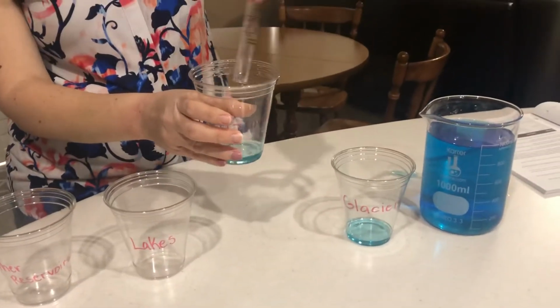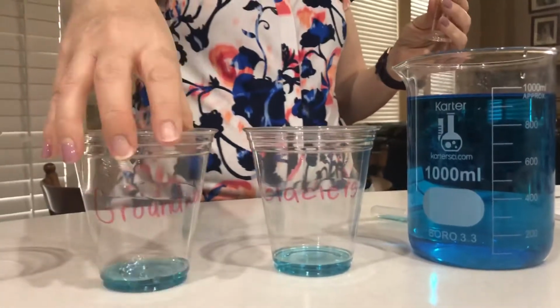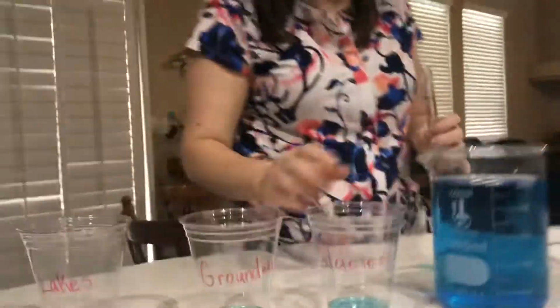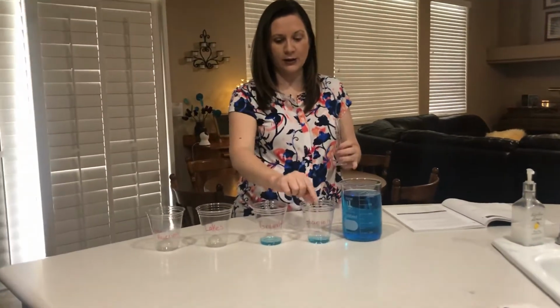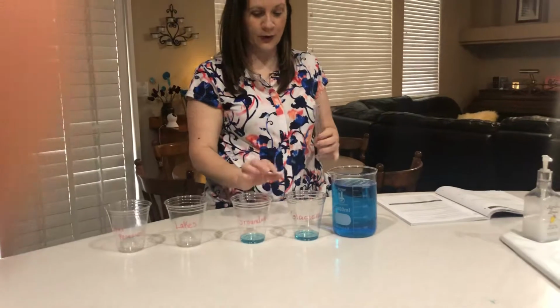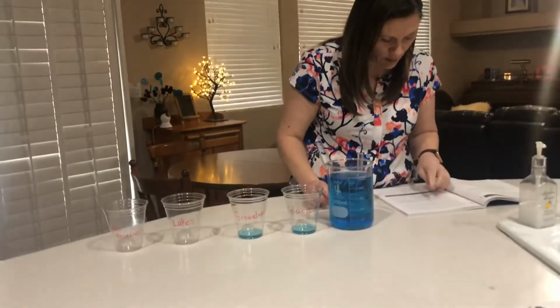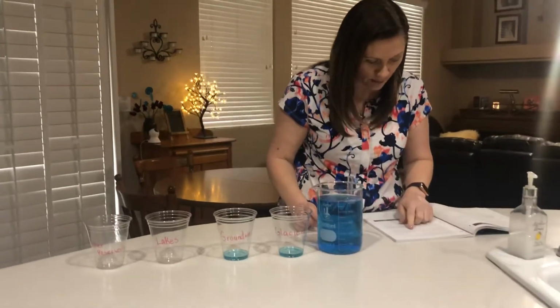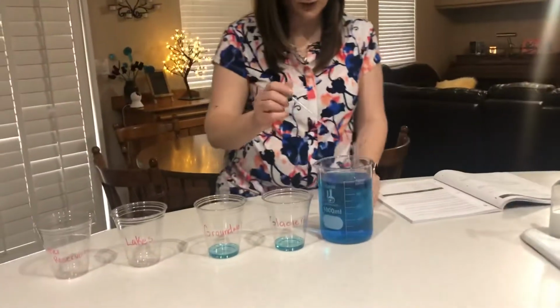All right, now we have 6.9 more to add to the groundwater. So when we're thinking about all the water in the world, this is how much of it would be in the groundwater. So as you can see, it's pretty equal. We do have more in glaciers than groundwater so far, but not a big drastic difference. So next I'm going to put 2 milliliters of water in the other reservoirs.